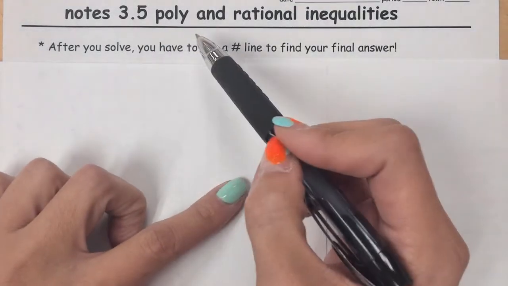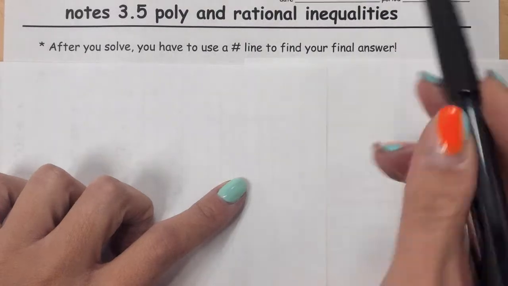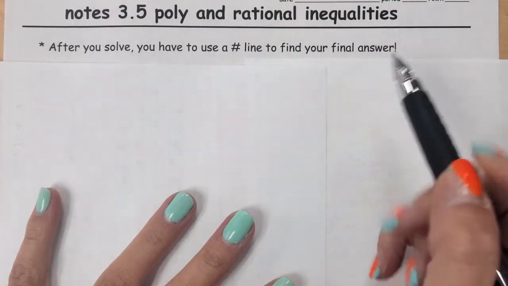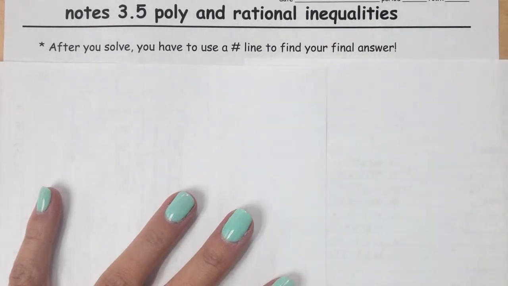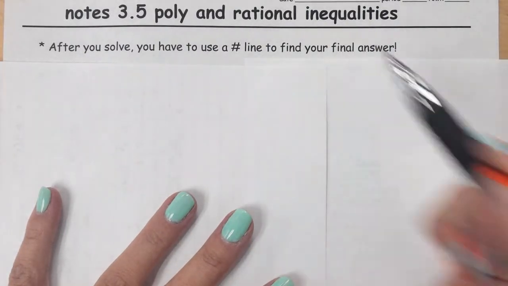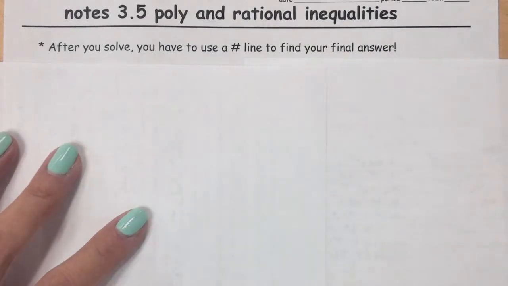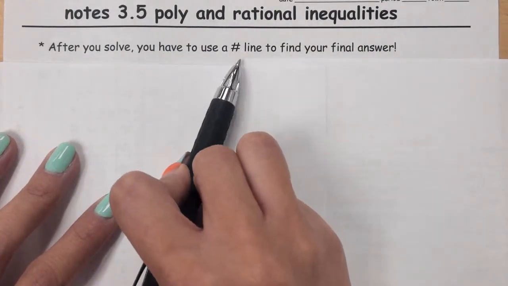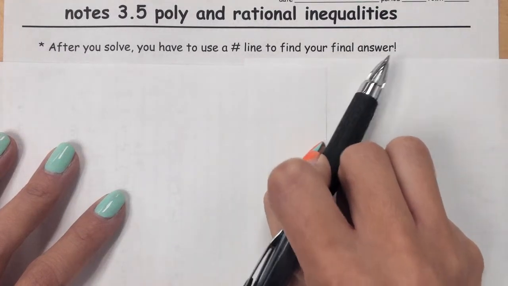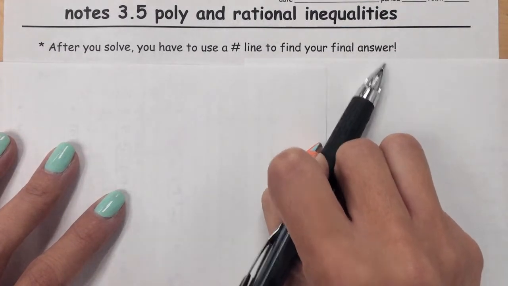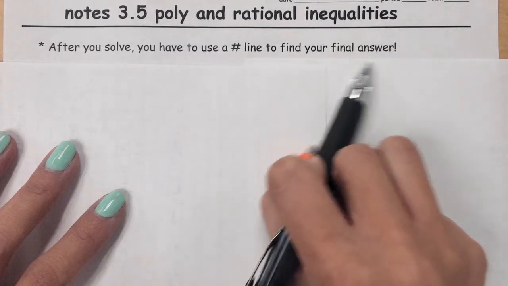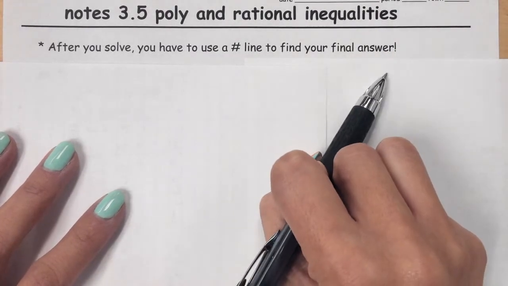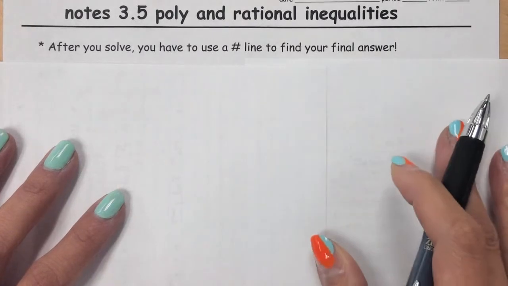So 3.5 is about polynomial and rational inequalities. The difference between this and what we've been doing is now you have a less than or greater than symbol, right? Instead of an equality, which is an equals. So the huge thing is after you solve, you have to use a number line to find your final answers, which are going to be intervals. Your answers will always be intervals. They're not just like 5 or 7. It's like negative infinity to 5 or something like that. So I'll show you, okay?